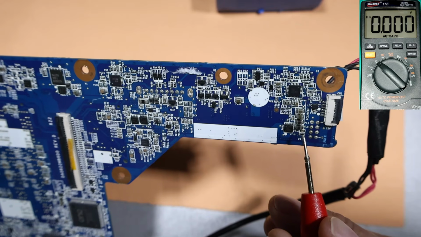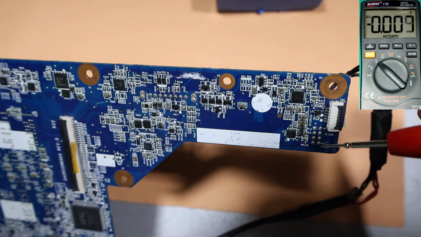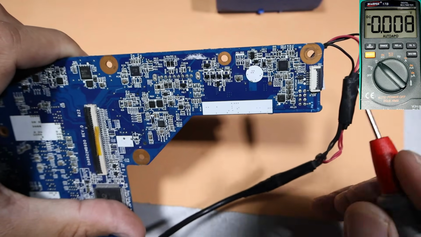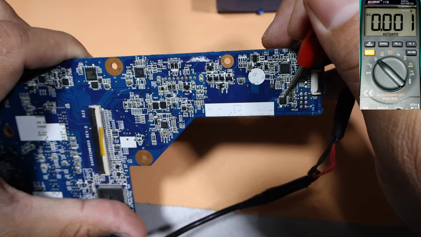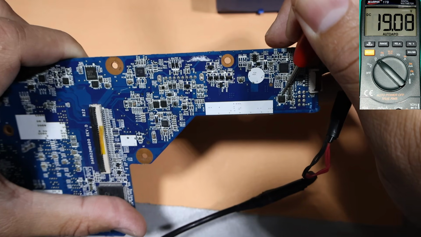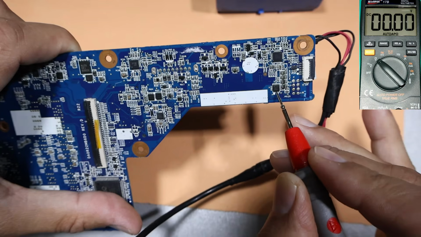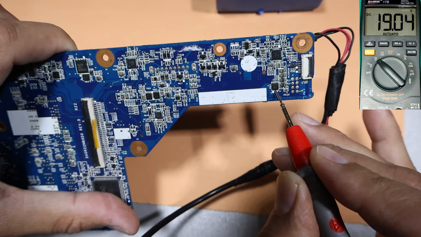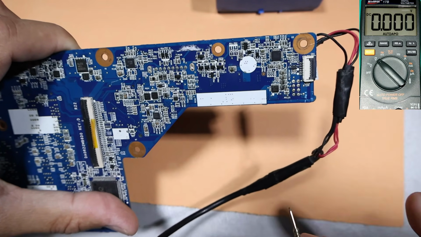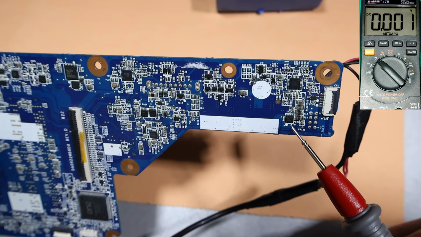After the two coils here, locate the switch or the MOSFET and check both sides. You have to find also the same voltage. As you can see, we have 19 volt here in the drain. In the source also, we have 19 volt. Why? Because this is a switch. And the charge IC is the IC that controls the switch.